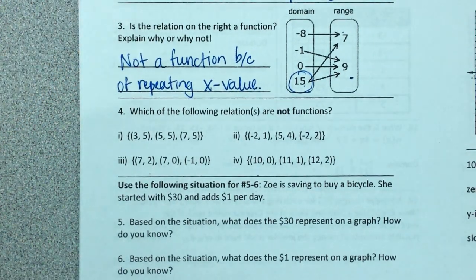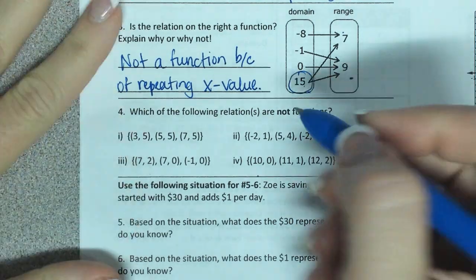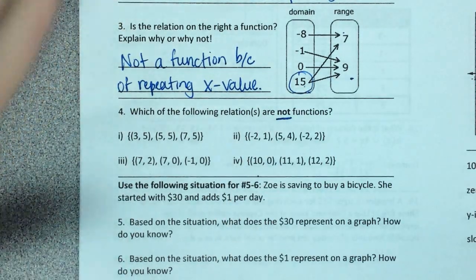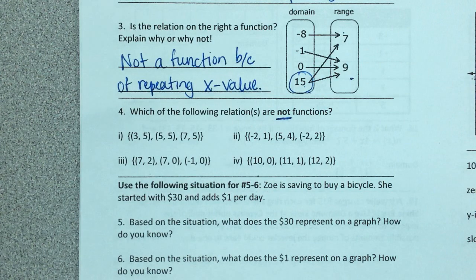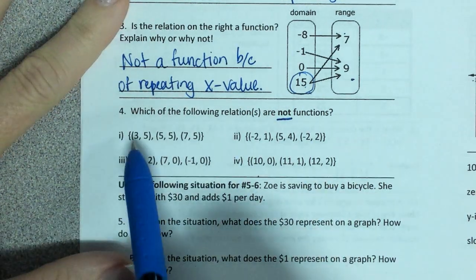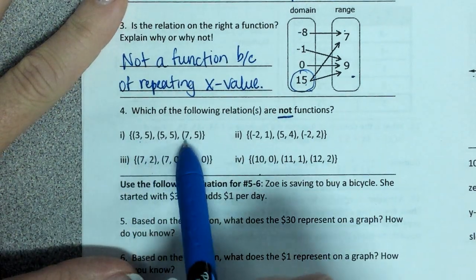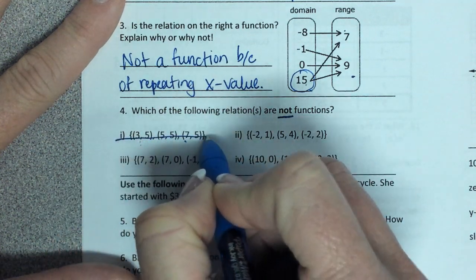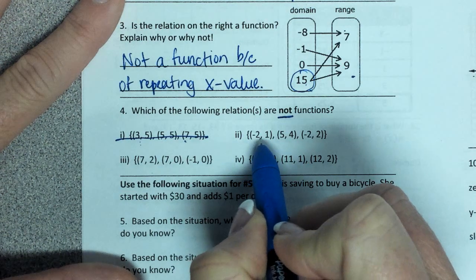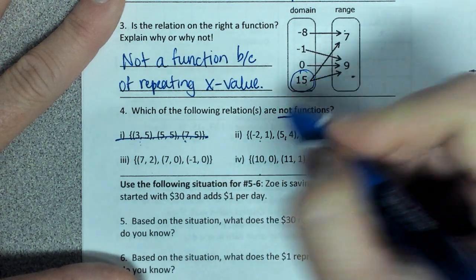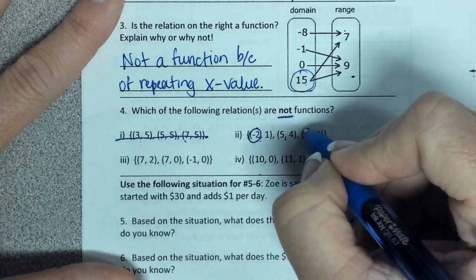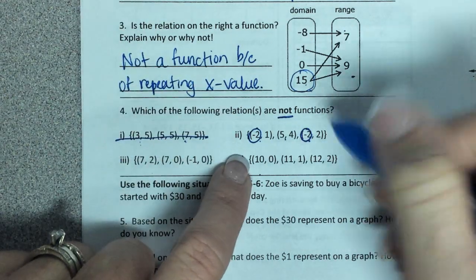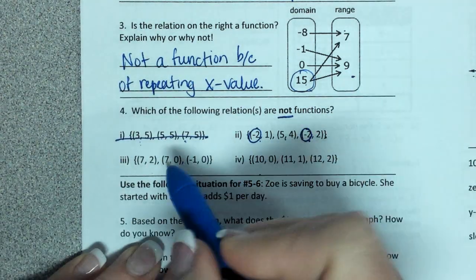Okay, number 4. Which of the following relations are not functions? So we're looking for the ones that are not functions, so we're looking for the ones that have repeating x values. So starting with 1, we have 3, 5, and 7. So those are not repeating x values, so we can scratch this one out. So when we come to 2, we have -2, 5, -2. So these -2s that are repeating tell me that this one is not a function.